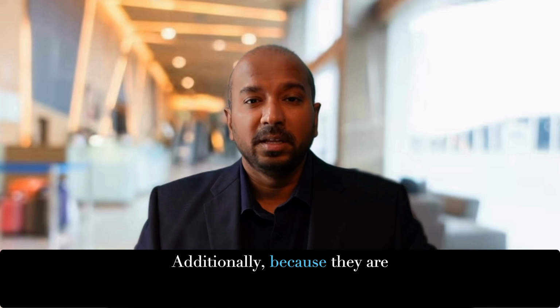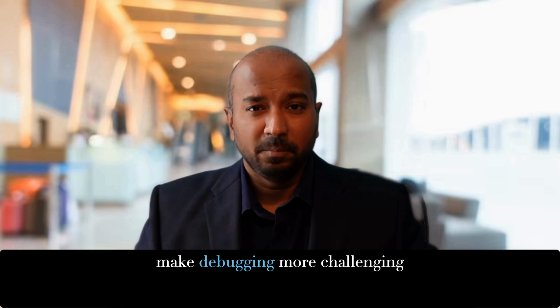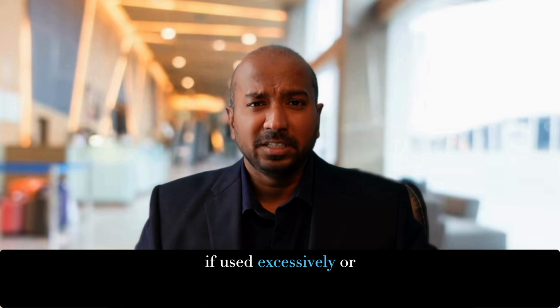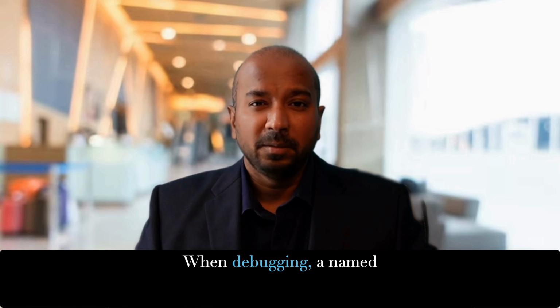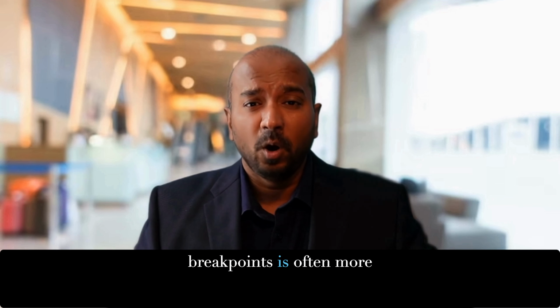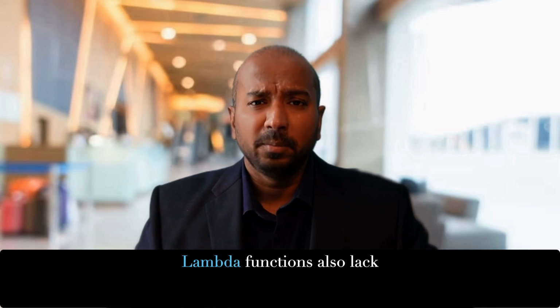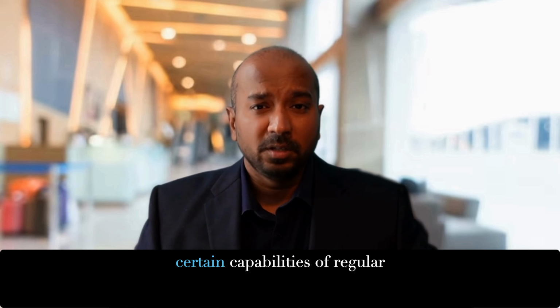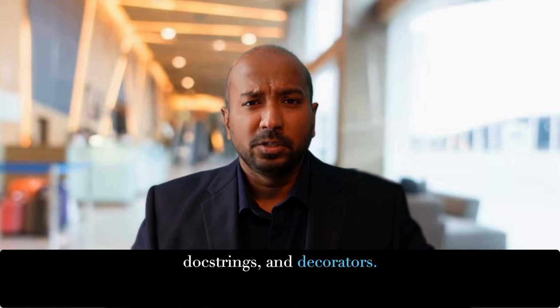Additionally, because they are anonymous and lack a name, lambda functions can make debugging more challenging if used excessively or in deeply nested contexts. When debugging, a named function with logging or breakpoints is often more helpful than a terse lambda expression. Lambda functions also lack certain capabilities of regular functions, such as annotations, docstrings, and decorators.